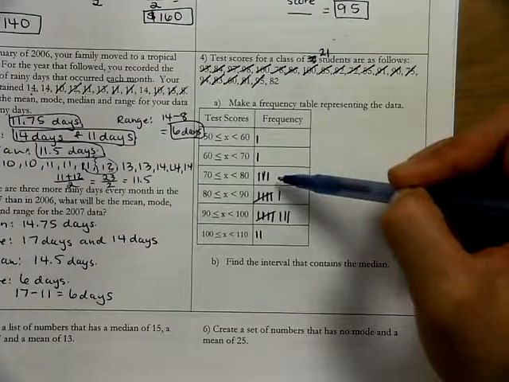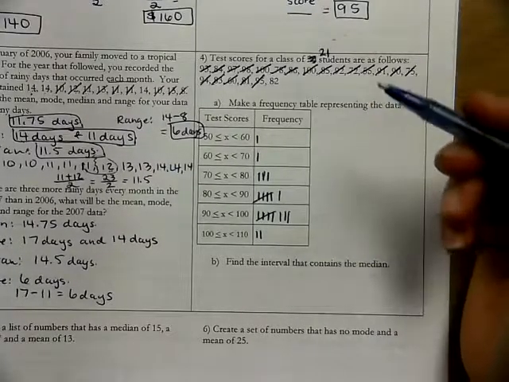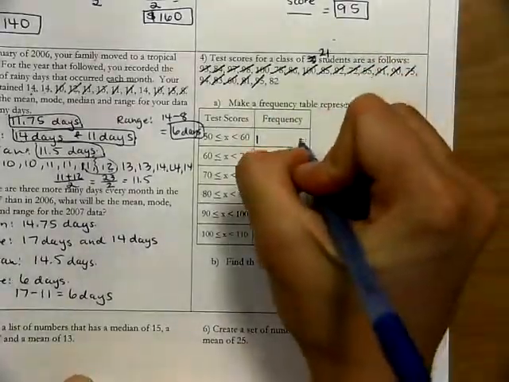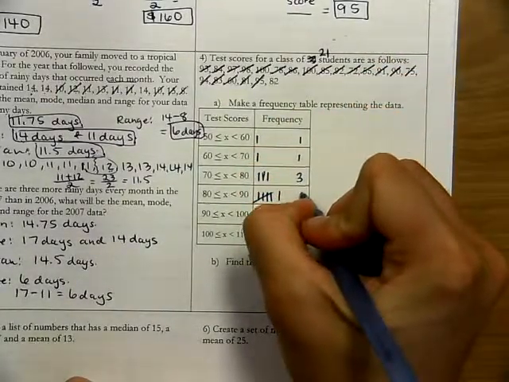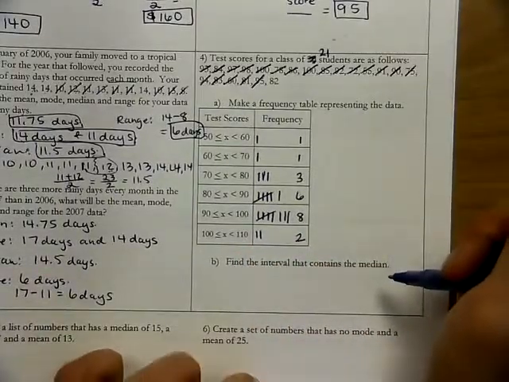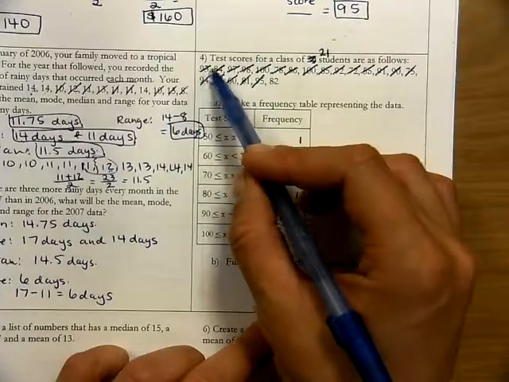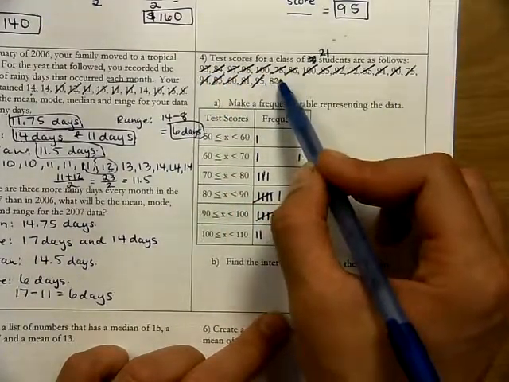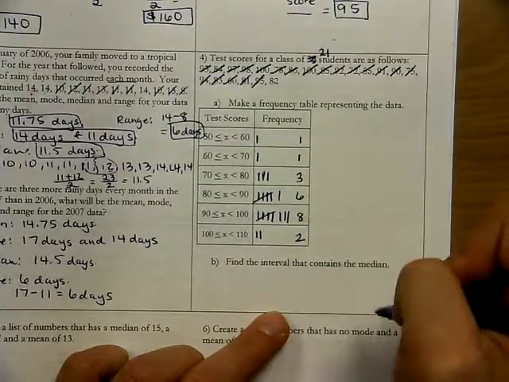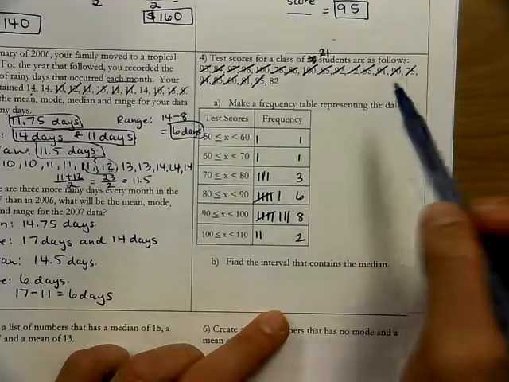All right, so we have 1, 1, 3, 6, 8, and 2. So we can write these numbers if we want. 1, 1, 3, 6, 8, 2. Find the interval that contains the median. Okay, now we could list all of these in order and then mark them off. That takes more work than I really want. So let's do it the way we were talking about before.